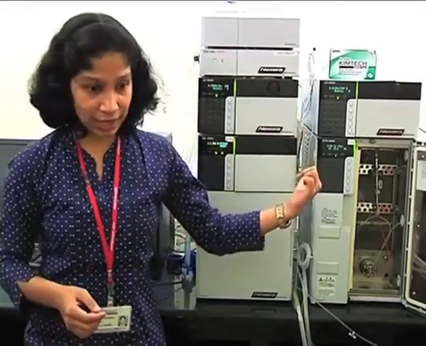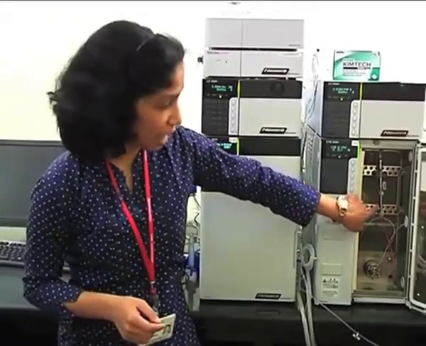Whenever you are performing analysis on this kind of column, the back pressure generated by these columns is very high. So here what will happen is, if on conventional HPLC systems your runtimes are like 60 or 70 minutes, on these columns your runtimes will be 10 or 15 minutes or less. That means your peaks are eluting out very fast.